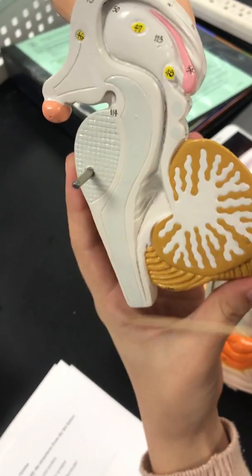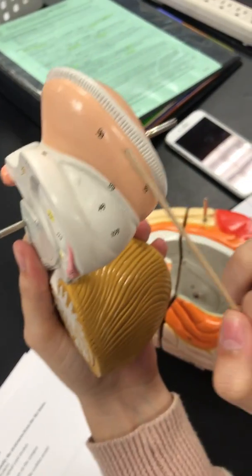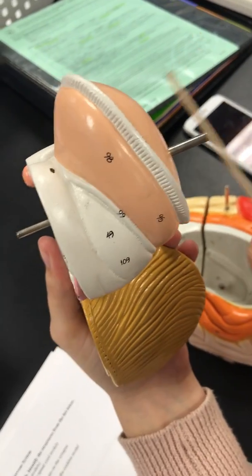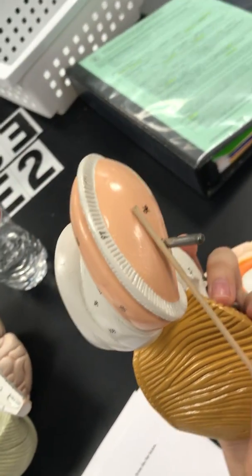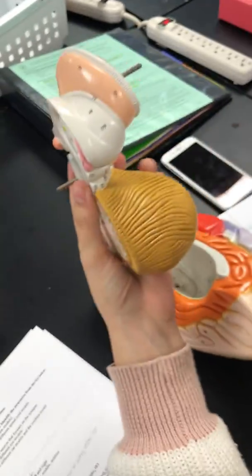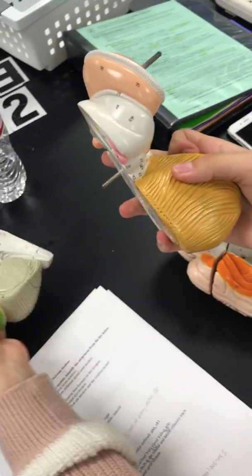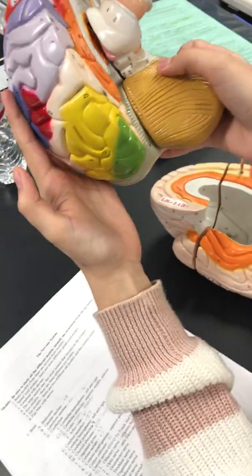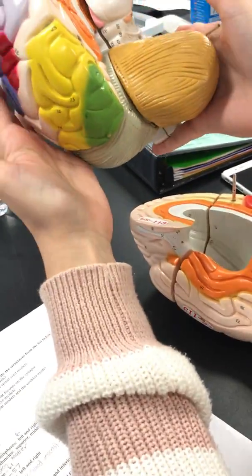So this whole part is the brainstem. This is the caudate nucleus and the lentiform nucleus. The cerebellum is this, the cerebellar hemispheres. The green is the left, the orange-brown is the right.